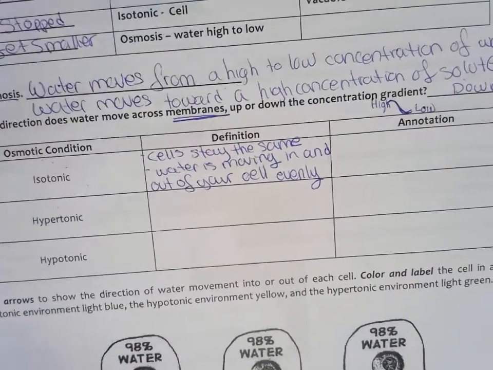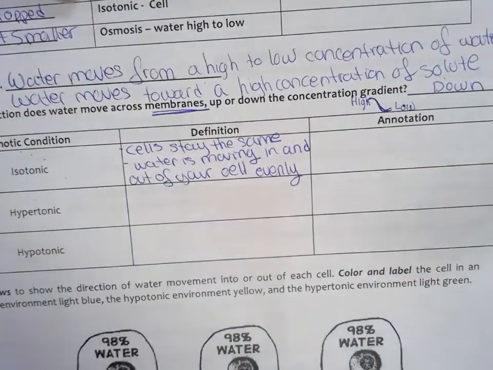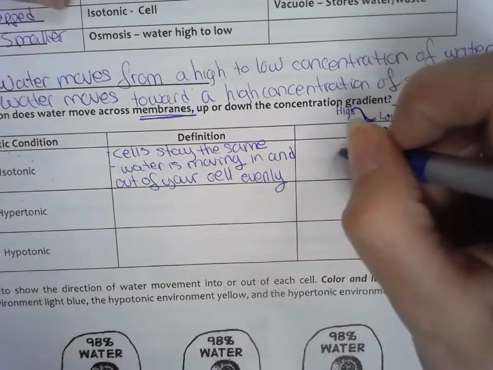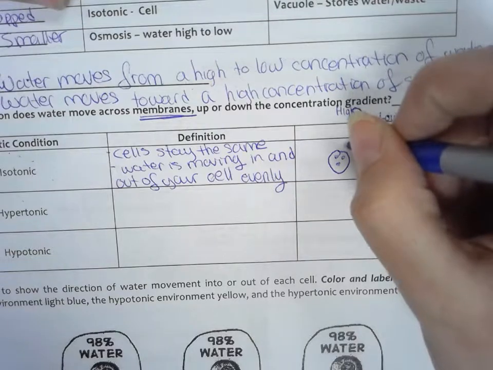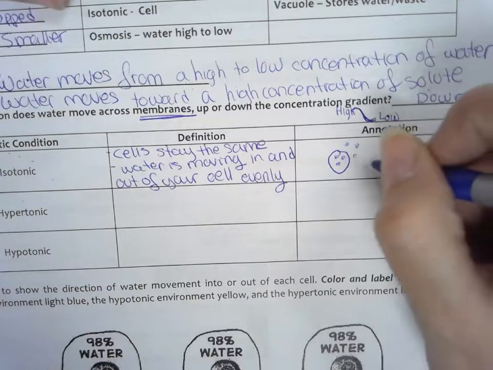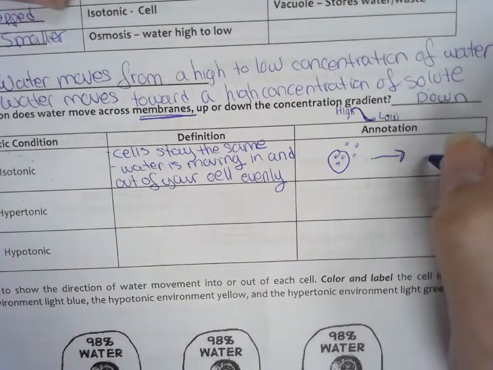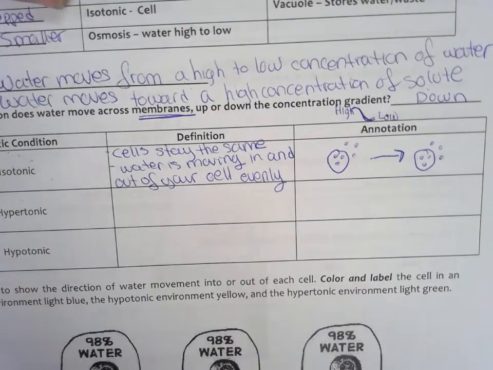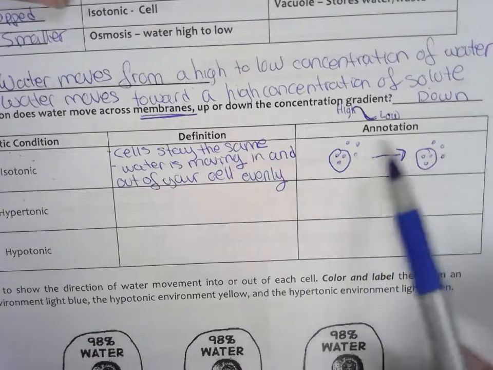So the annotation that you're going to use for this, anytime that you see these words, you're going to draw a picture. It'll just make it a lot easier to visualize. So, isotonic has the same amount of solute inside as outside. When you place it in an isotonic solution, that is not going to change. So, your cell is going to remain the same.